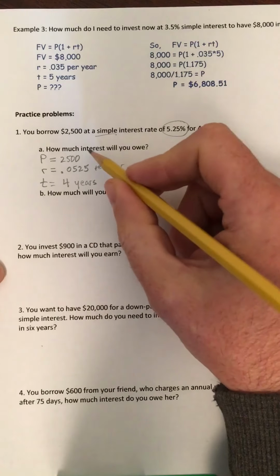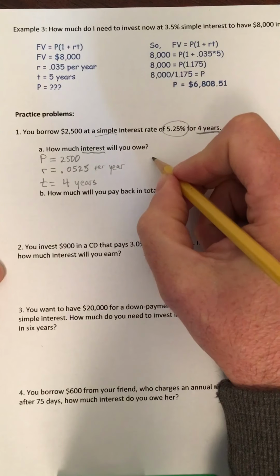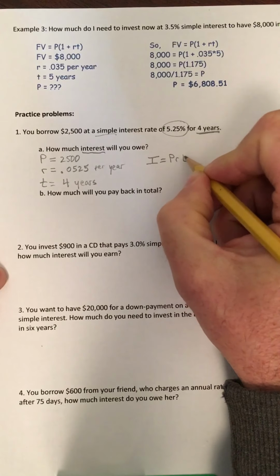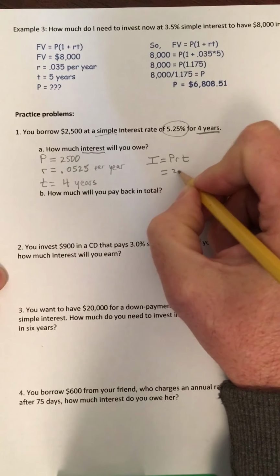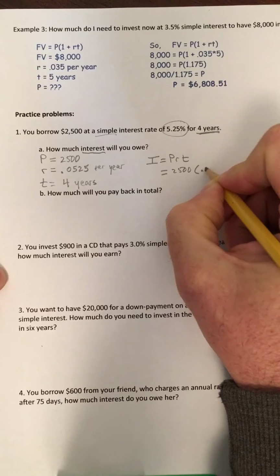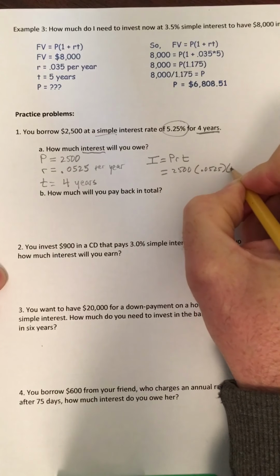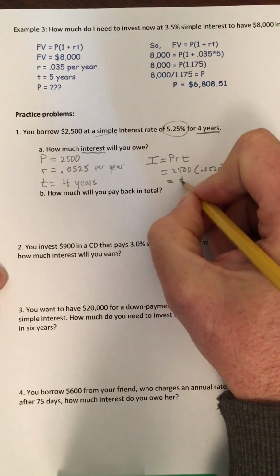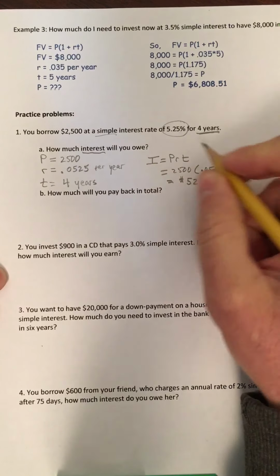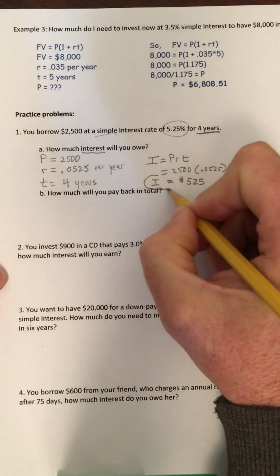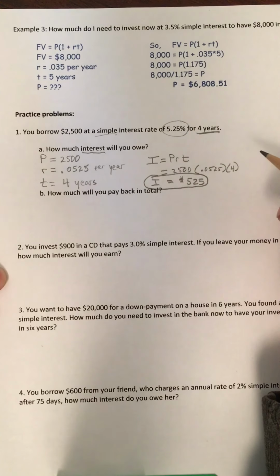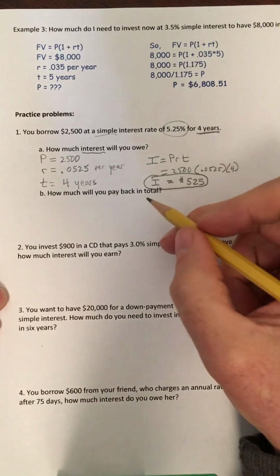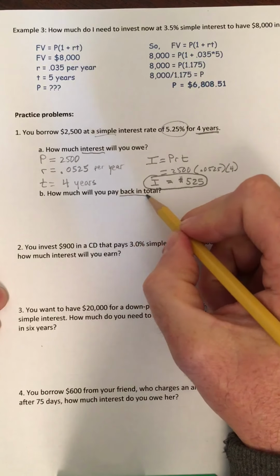And then we use our interest formula. So they want to know how much interest we have to pay. So it's the principal times the rate times the time. And so it's 2,500 times 0.0525 times 4 years. Just multiply those 3 together. Simple as they can come. And you owe $525 in interest. You're obviously going to have to pay back the $2,500 that you borrowed, but you also have to pay back the interest. Okay, so the second question is how much do you pay back in total?